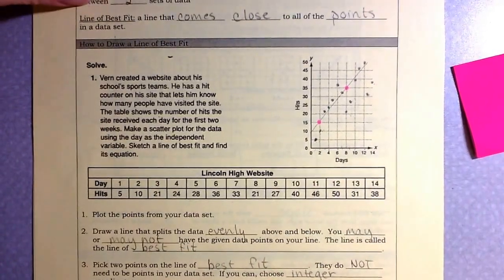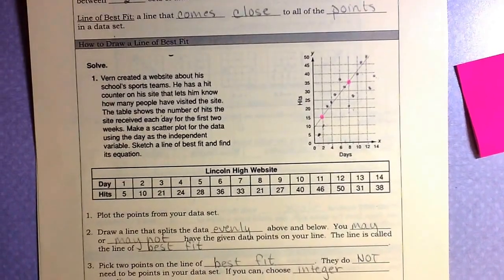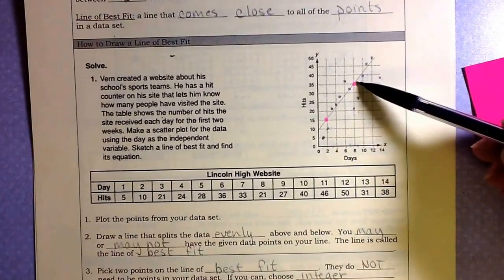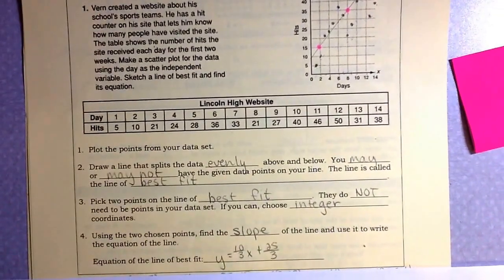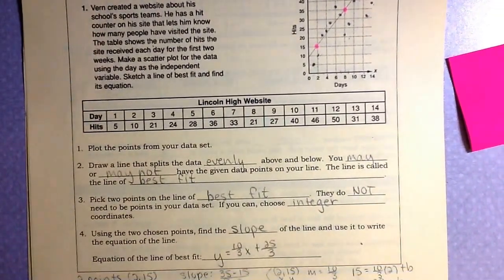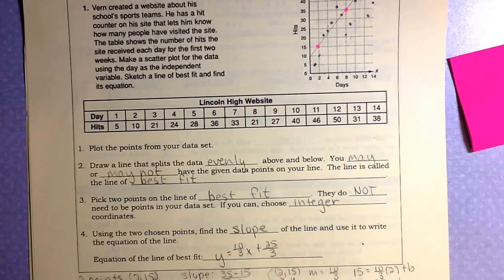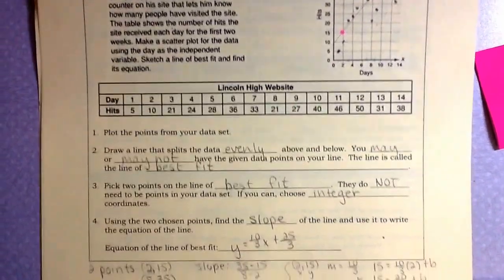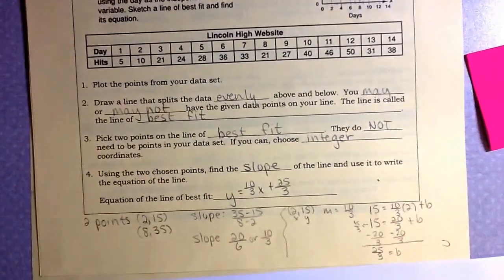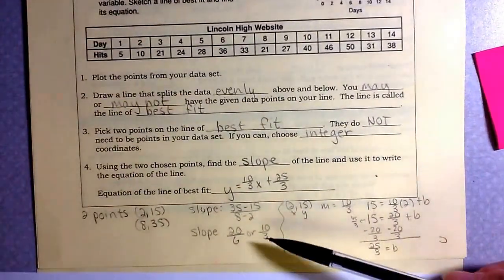Okay, so I used those 2 points. I used (2, 15), and this one was (8, 35). And then you just do what you've been doing for the last few days. You find your slope. So I use those 2 points: 35 minus 15 over 8 minus 2. And I think I need to slide that up a little bit so you can see it. And so my slope was 10 over 3.